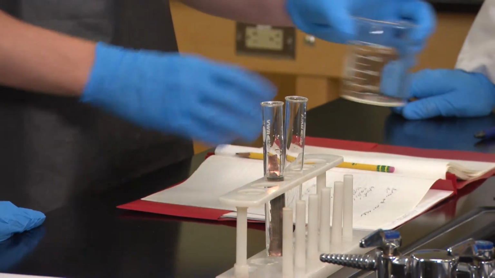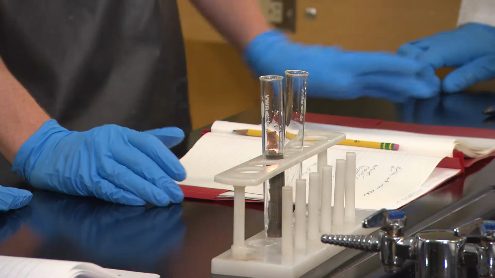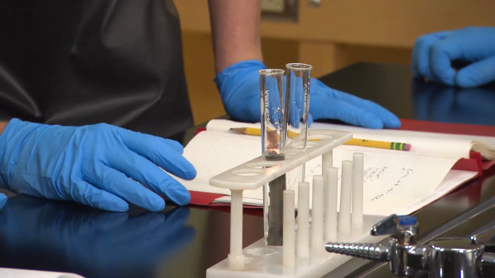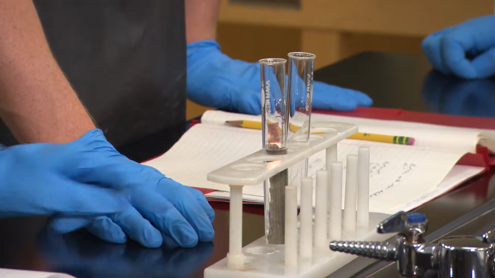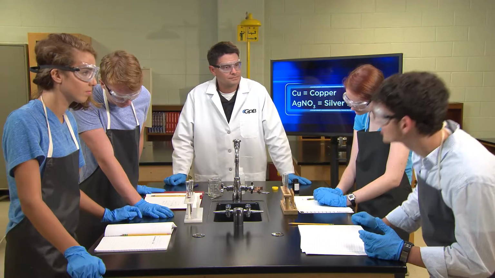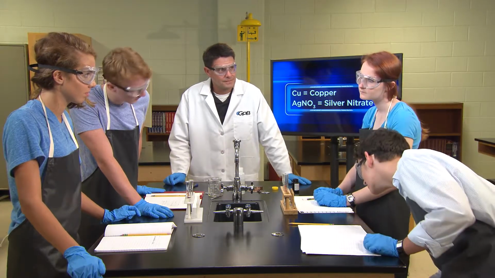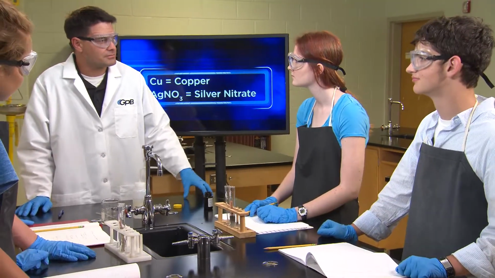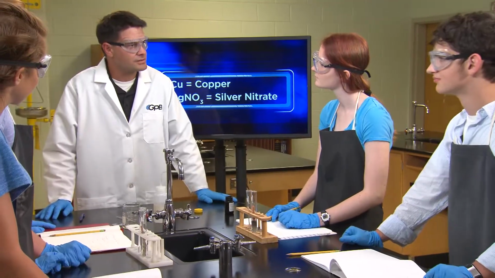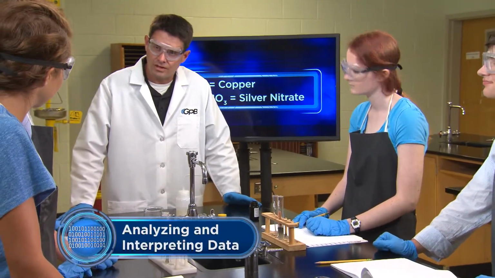What's happening in there? The copper looks sort of fuzzy. Now the water's getting bluish. I see crystals growing on the copper. Obviously, there's a chemical reaction happening, but what's forming? Well, think about what you mix together. Copper and silver nitrate. So based on your observations, what's most likely forming on the copper?